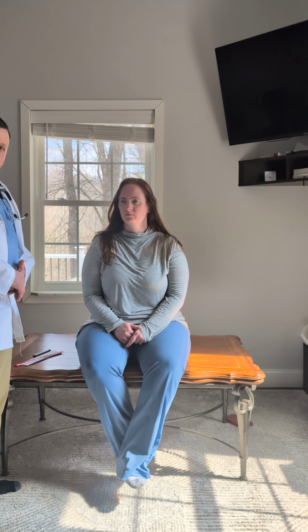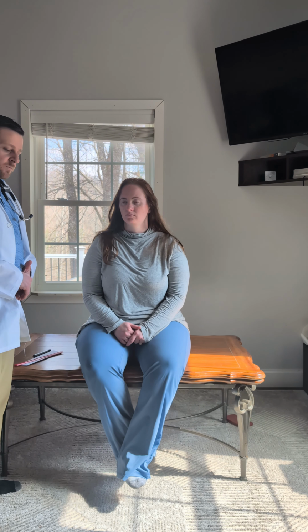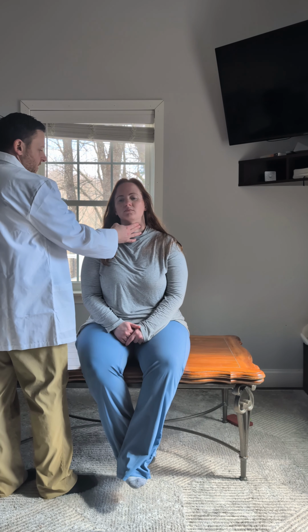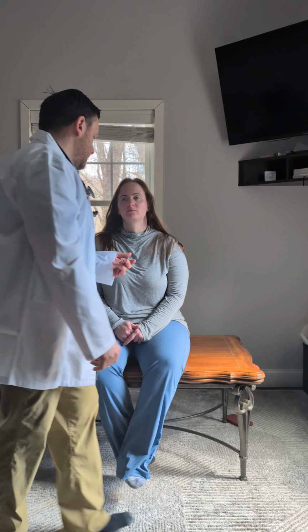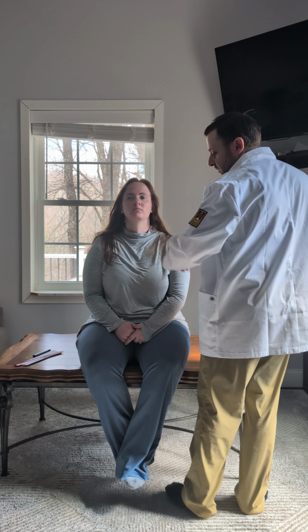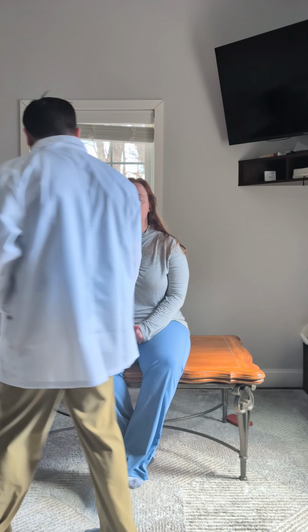I'm going to go ahead and palpate her carotid pulses. I'm just assessing for any vibrations or thrills. It's about a 2+, a good brisk tap. I don't notice any vibrations or thrills that would indicate stenosis or turbulent blood flow.